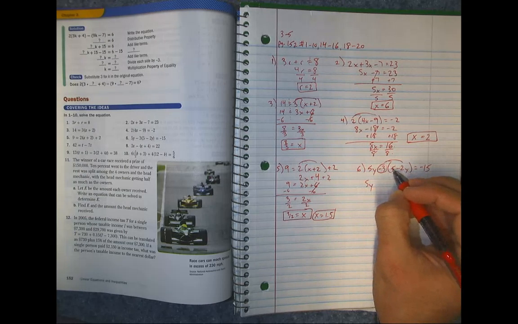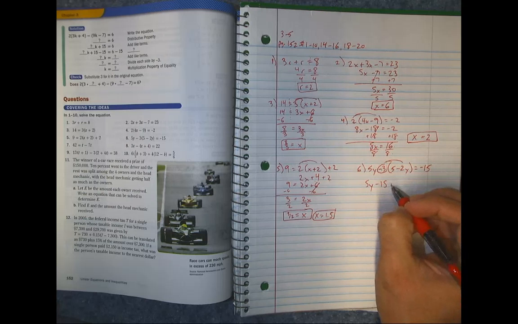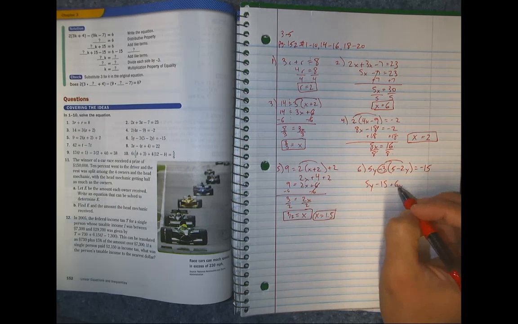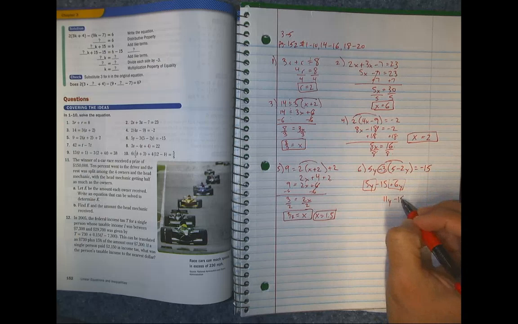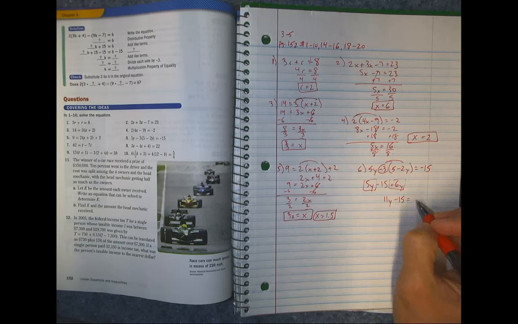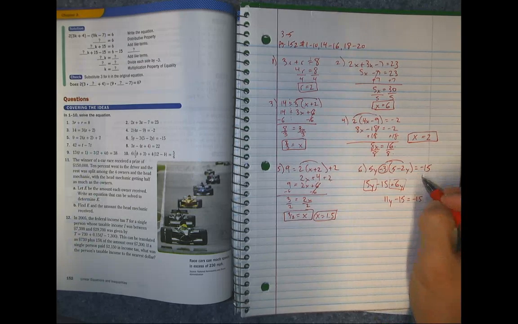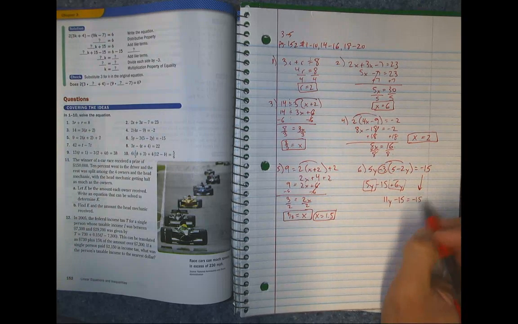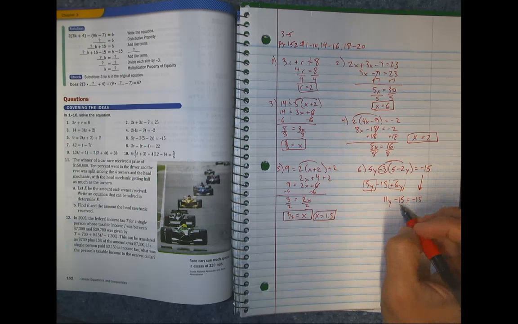So -3 times 5 is -15. A negative times a negative is a positive 6y. Combining like terms now. 5y and 6y. That's going to be an 11y and a minus 15. I can't do anything with that. Equals -15. Bring this down. And now I've got a two-step equation. So I can go ahead and solve it the way I know how.